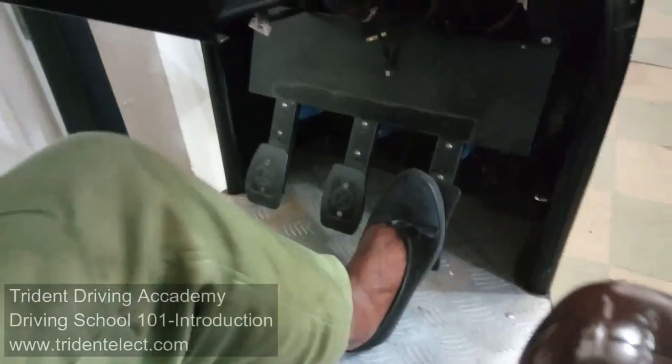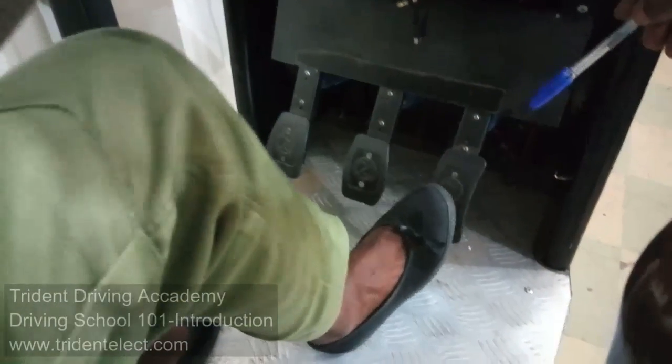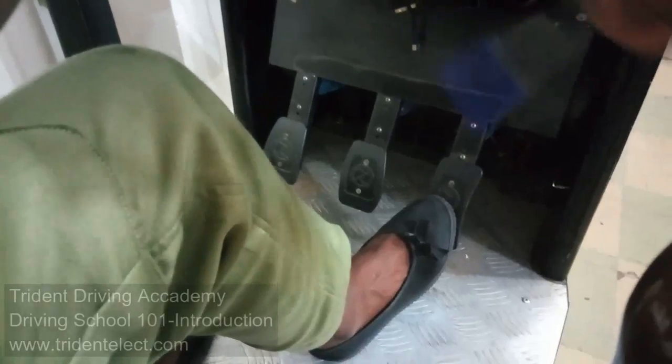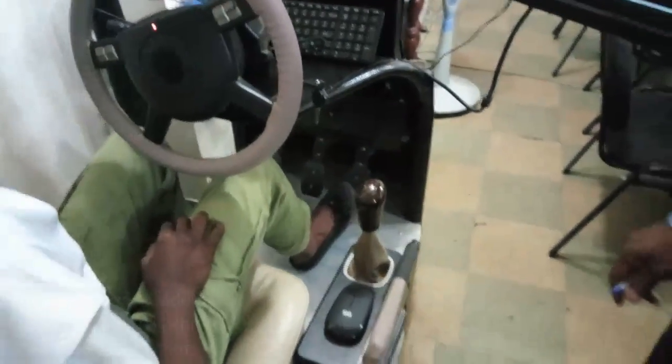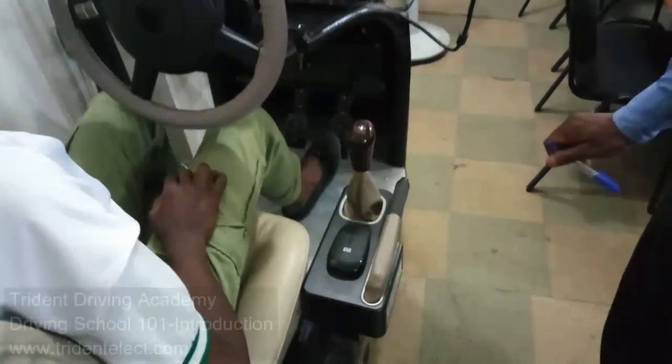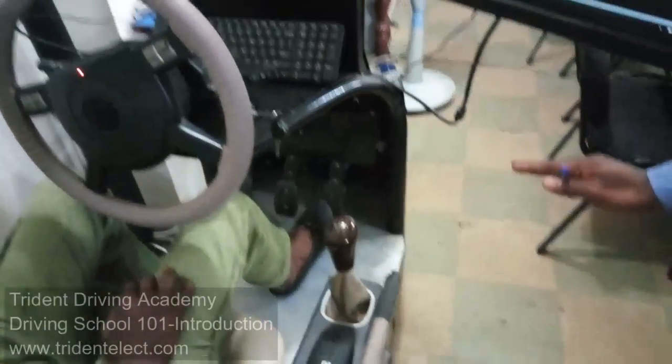Now for an automatic car, you are going to have just your brake and your accelerator. You are not going to have a clutch because the system is going to change the gears by itself. So there is no clutch for an automatic car. And you use 1 leg to drive an automatic car, just your right leg. So your left leg doesn't do anything.